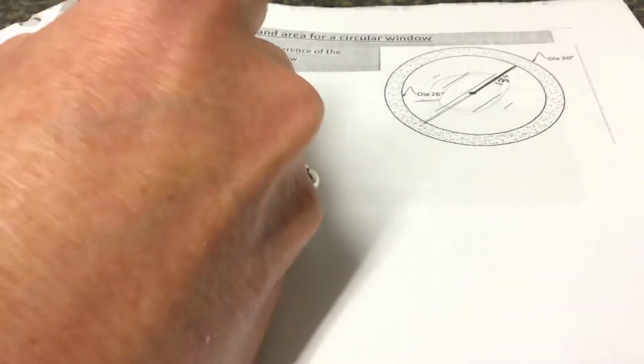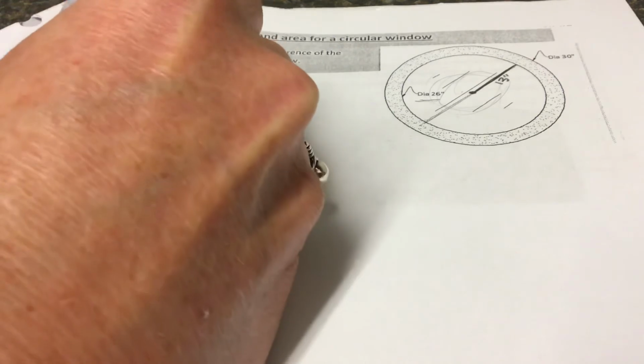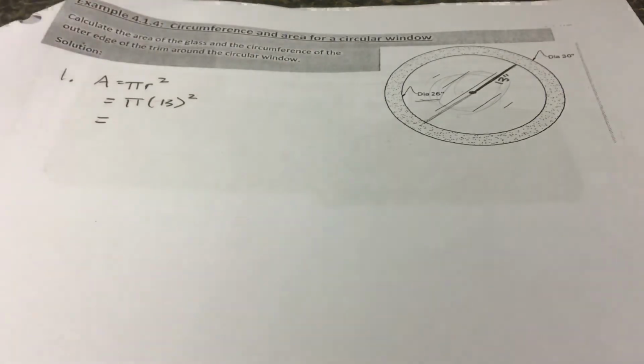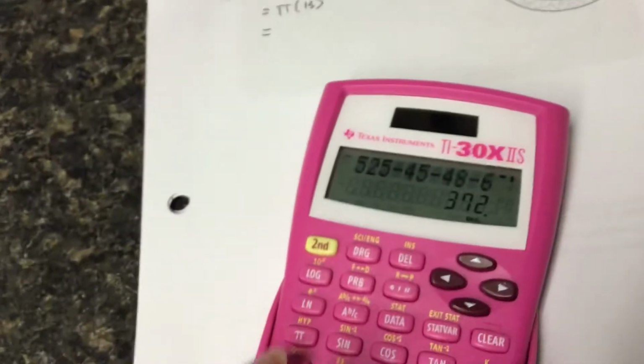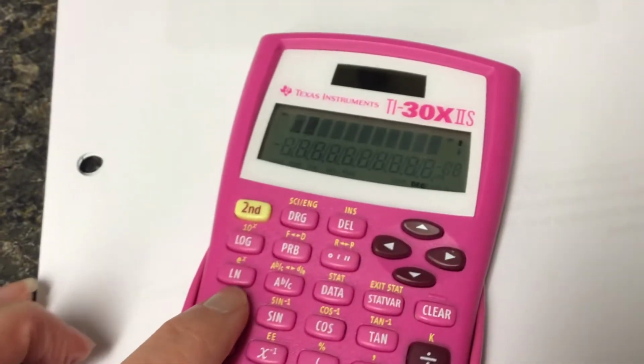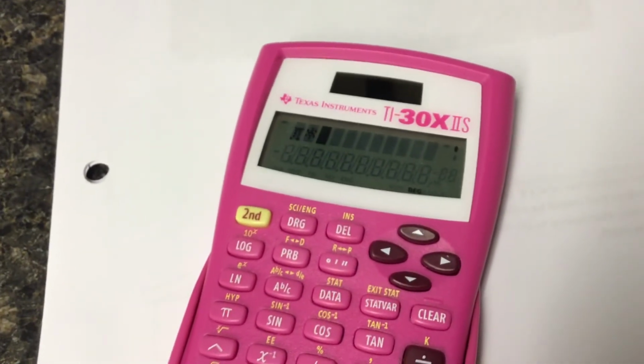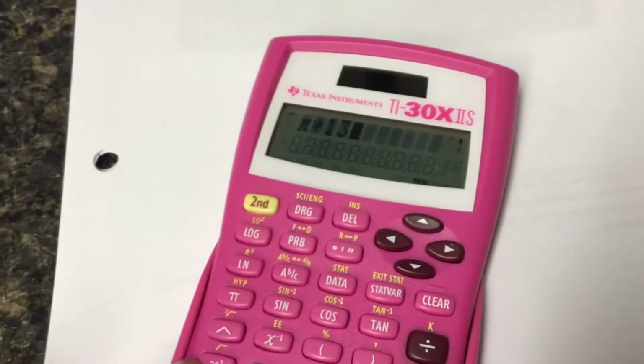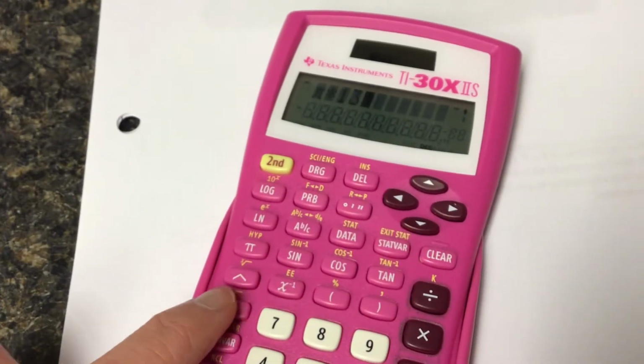So if we put pi times 13 squared on our calculator here, our pi button is right here. So pi times 13, and the squared key is right down there.